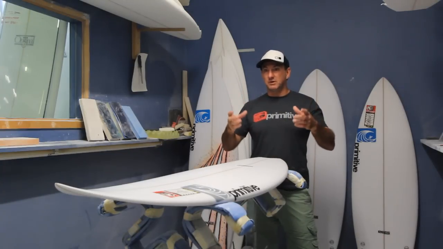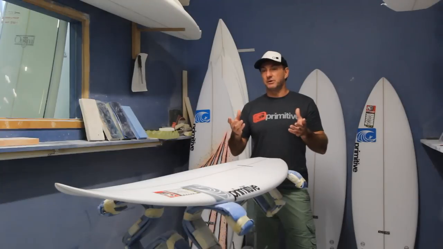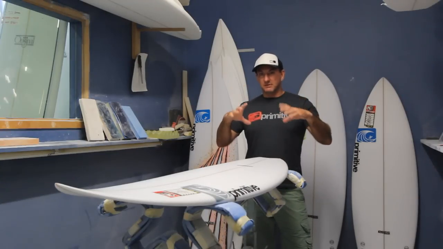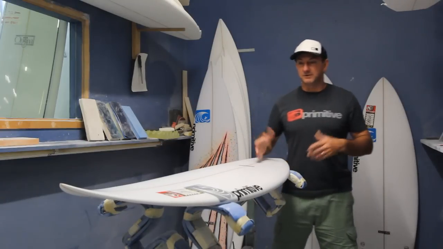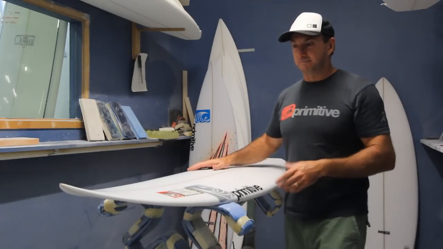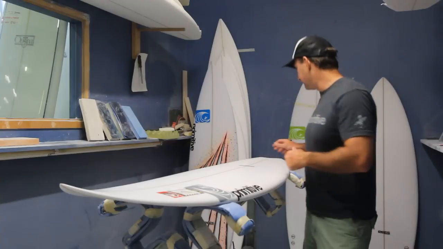But generally a board that's got a boxy rail, it's got more flotation. So if it's a big heavy guy and he's getting on a 7-foot big bird, we might put a real boxy rail on to give flotation. You can get them on waves earlier, but it is going to be hard to turn. But if you're a big person, you can overcome that.